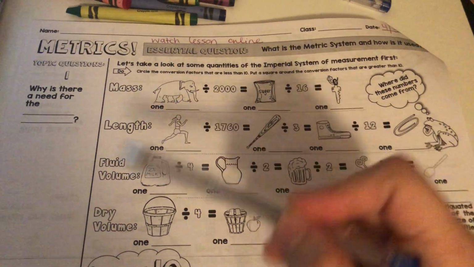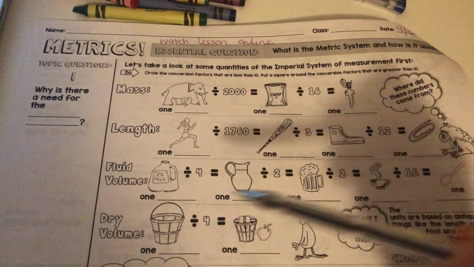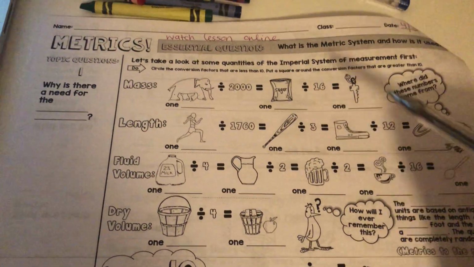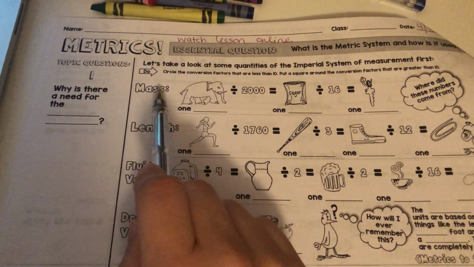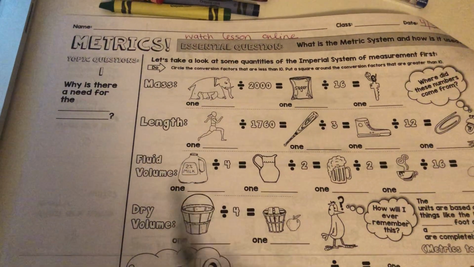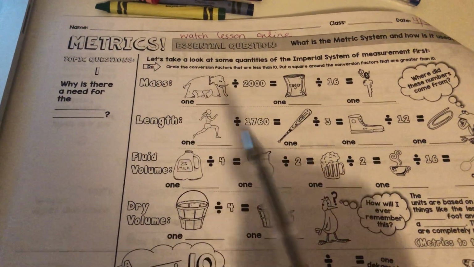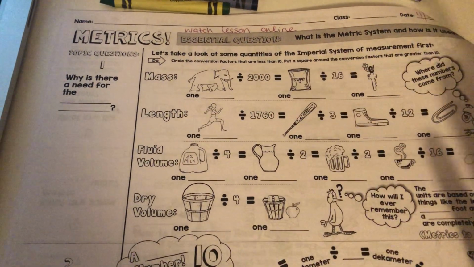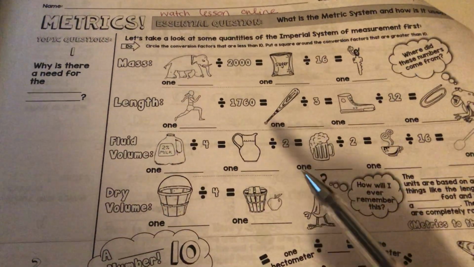Currently, right now, in the US, we use the imperial system. So make sure as you fill this out, after you're done, you color it in as well. Make it nice and pretty. You guys have been working on mass, length, and volume in your book. And now we're going to take all of that and put it into this lesson.